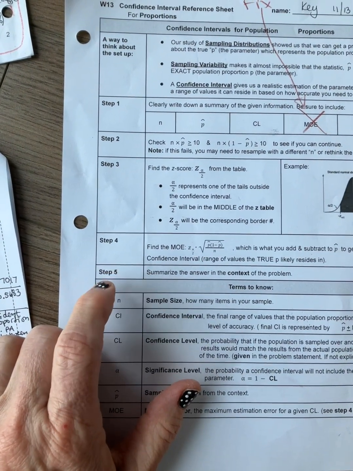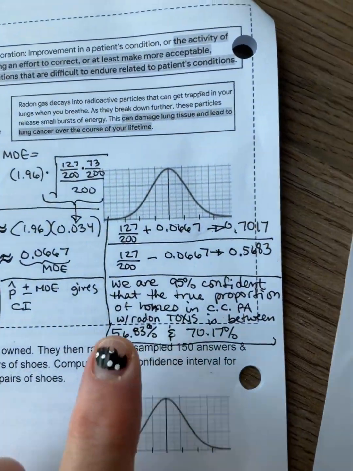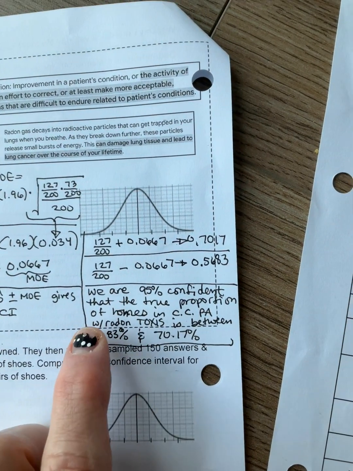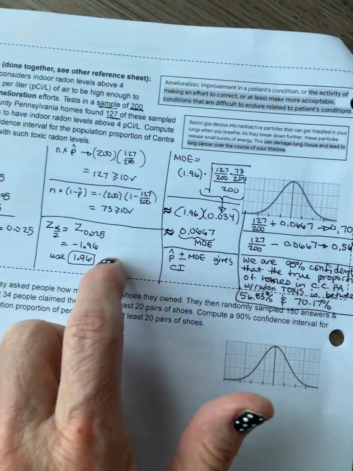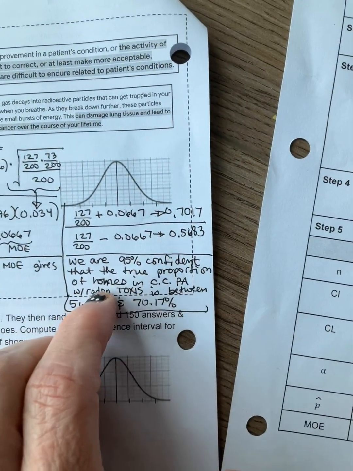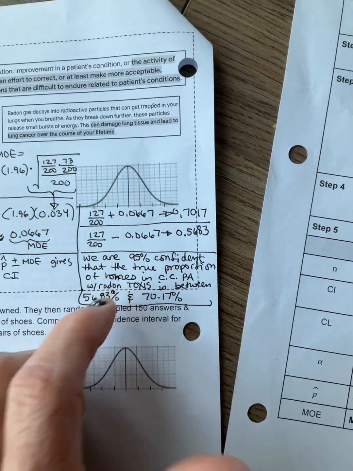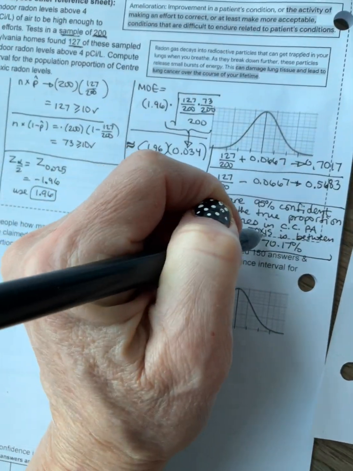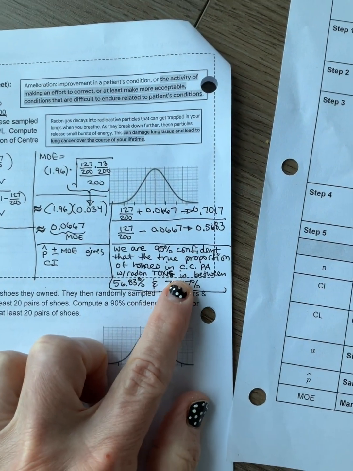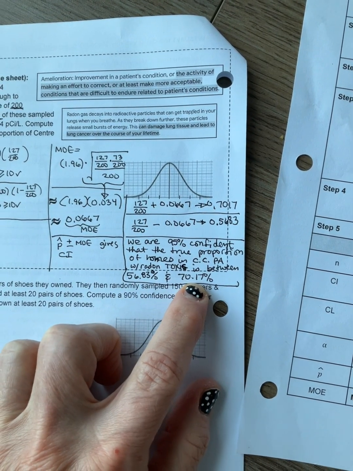And finally, we're on step 5, which is to summarize in context. So we say, well, we are 95% confident. That was our confidence level. That's how all this came about. That gave us our z-score. That's from the 95%. We're confident that the true proportion of homes in the Pennsylvania area with toxic radon levels is between 56.83% and 70.17%. You're done.